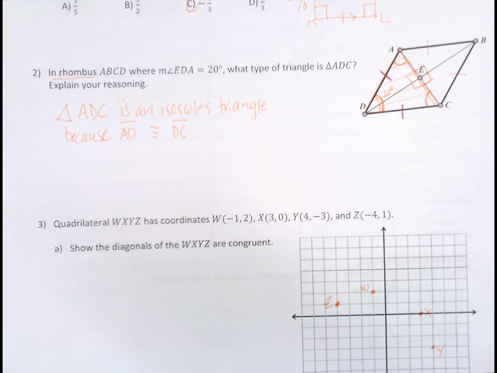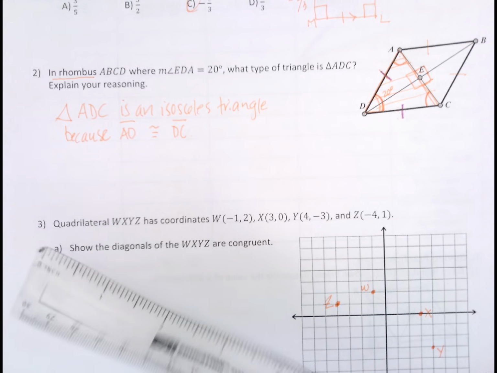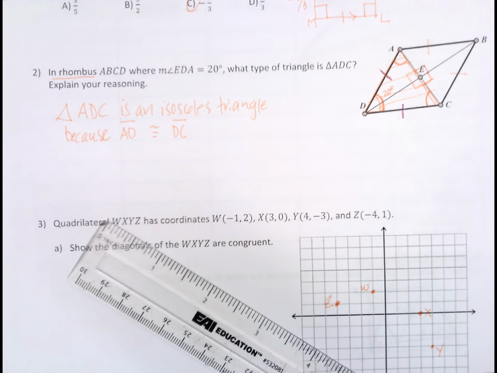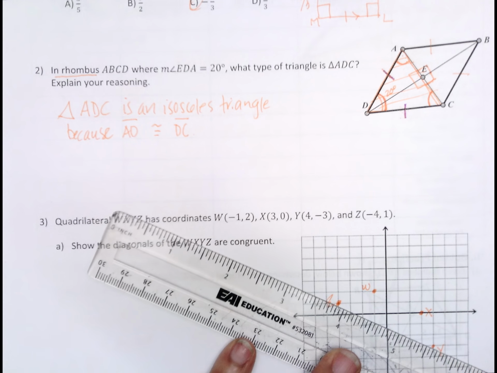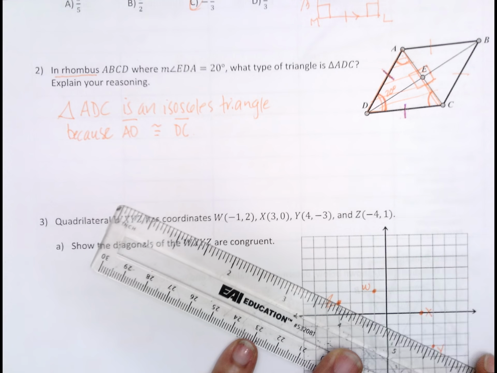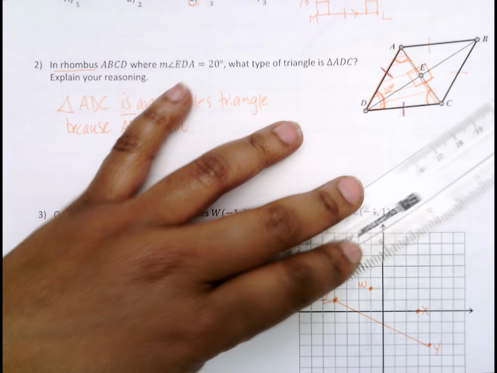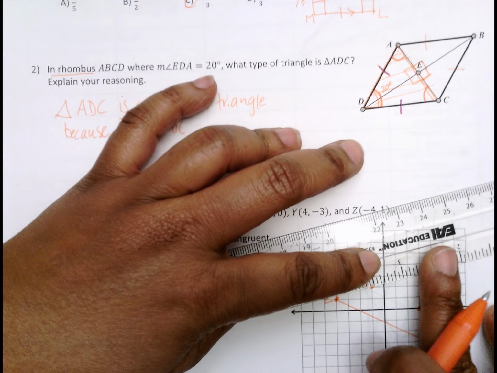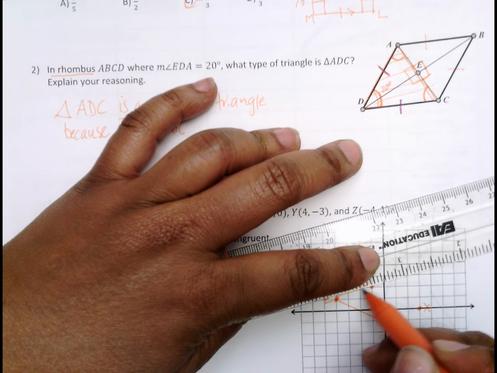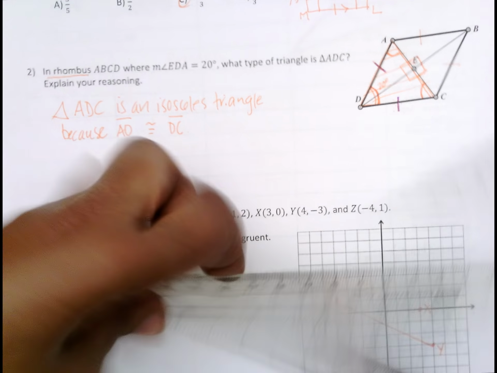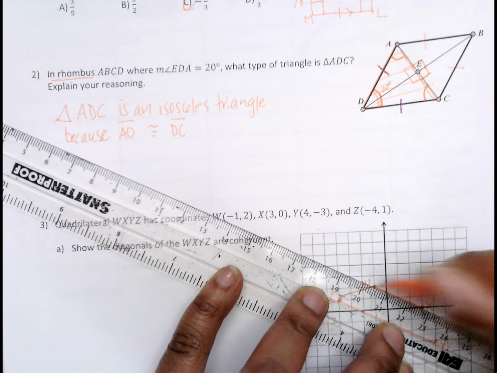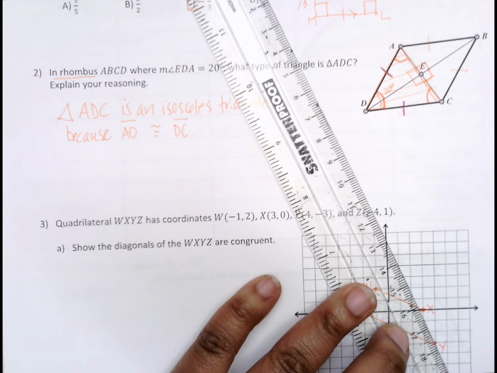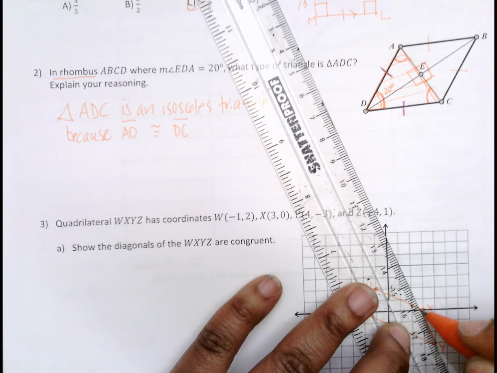And it says that we need to show the diagonals of WXYZ, show that they are congruent. So we are going to just start by looking at the type of figure that is graphed here. And I'm feeling like it looks like a trapezoid. And it does kind of look like it is a trapezoid. But we would have to prove that. We can't assume, but it really does look like one. It looks like an isosceles trapezoid, as a matter of fact.